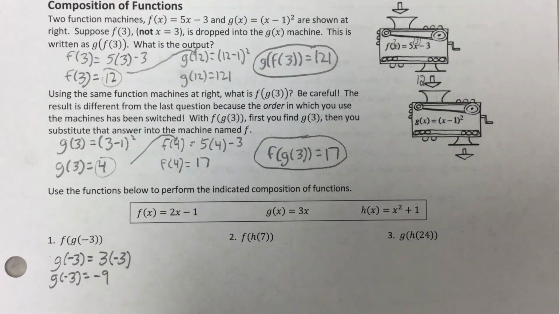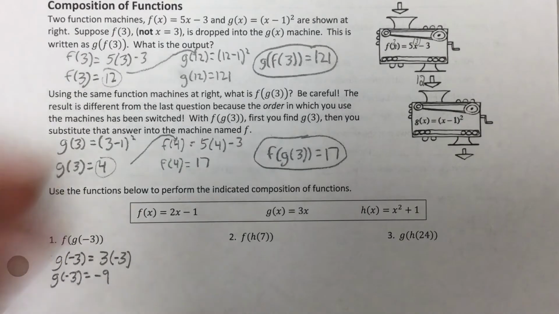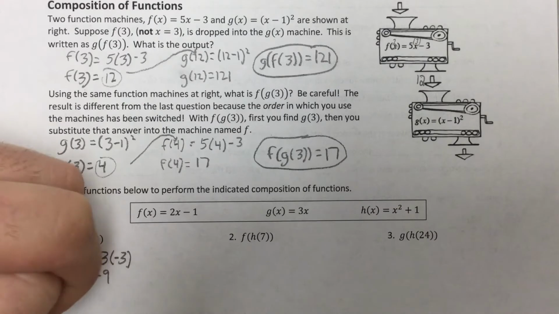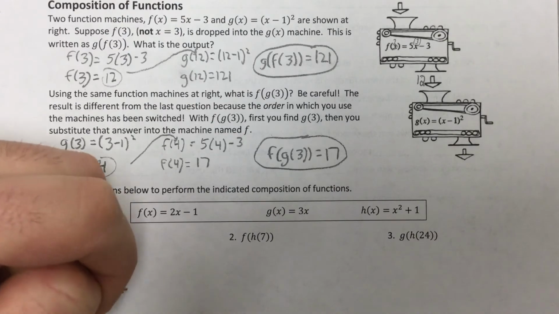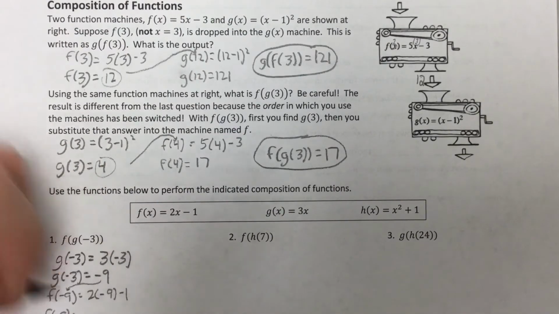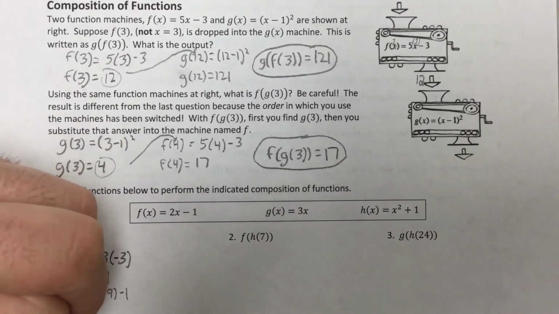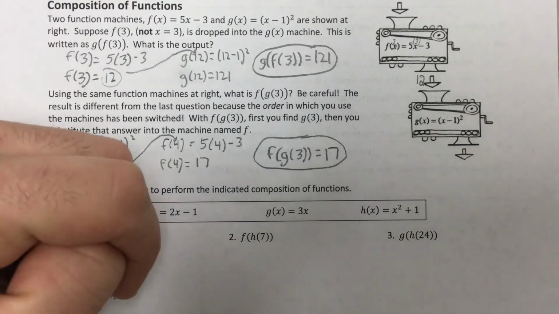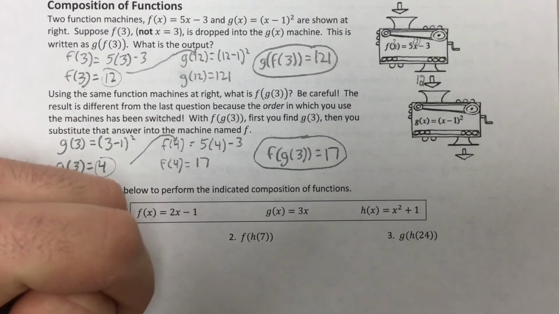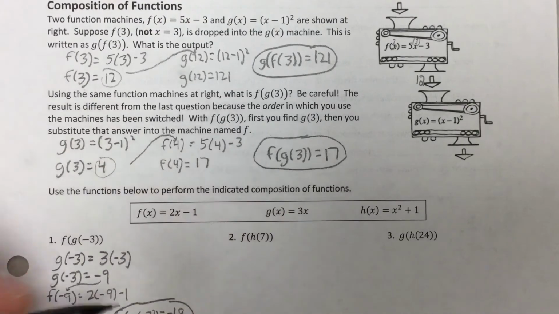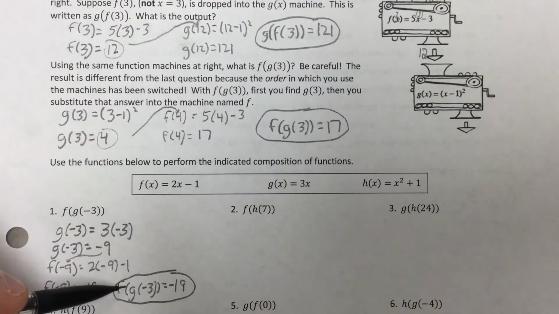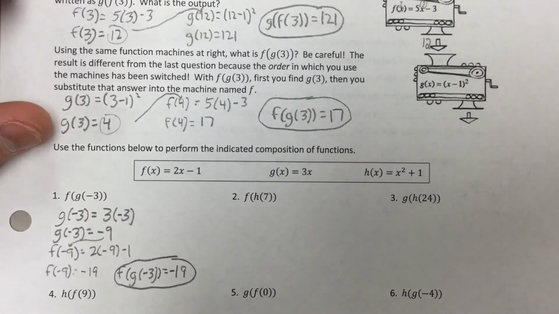Negative 9 is now going to be the input into my f function. So I'm going to have f of negative 9. That output goes to the input. And I have 2 times negative 9 minus 1. 2 times negative 9 is negative 18, minus 1 is negative 19. And so my final answer should be written as f of g of negative 3 equals negative 19. You must write your final answer that way. This is the notation that says negative 3 goes in the g function, that answer goes in the f, and negative 19 is my answer.